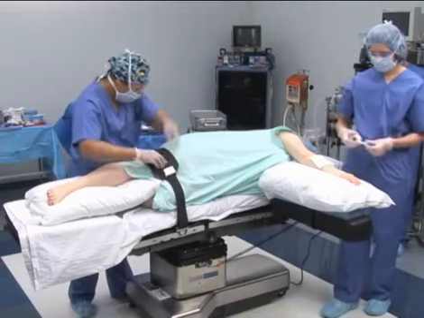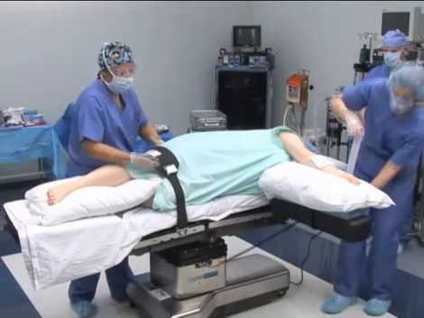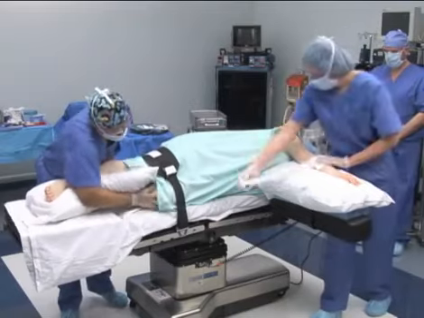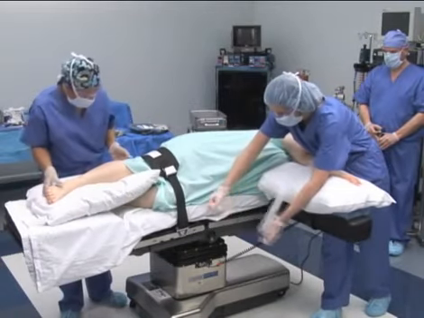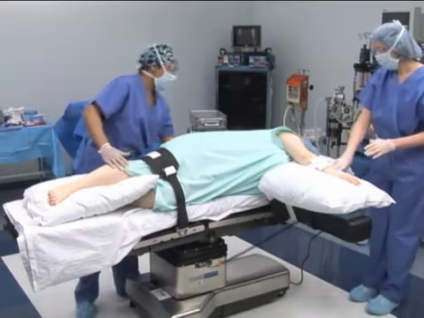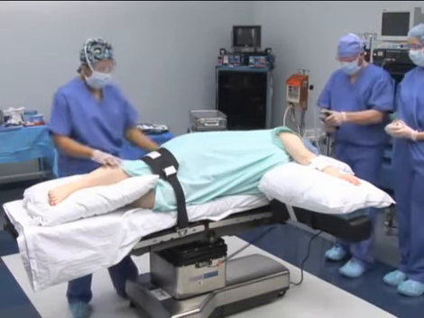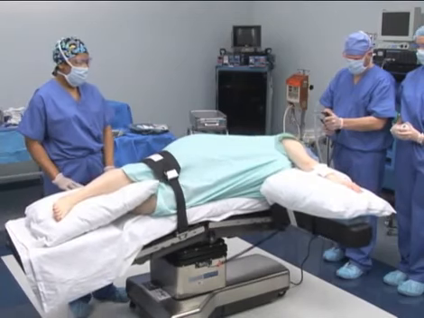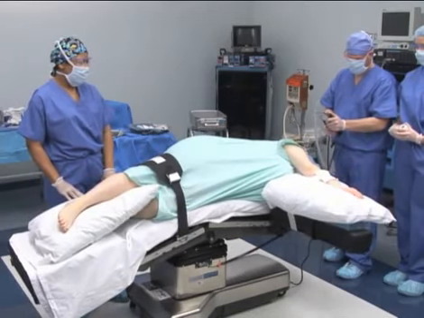The lateral or Sims position is used for procedures involving the renal system and for cardiothoracic surgery. When the lateral position is described, the side named is the side lying on the table. For example, in the left lateral position, the left side lies on the table. The opposite side is the operative side, or upside.